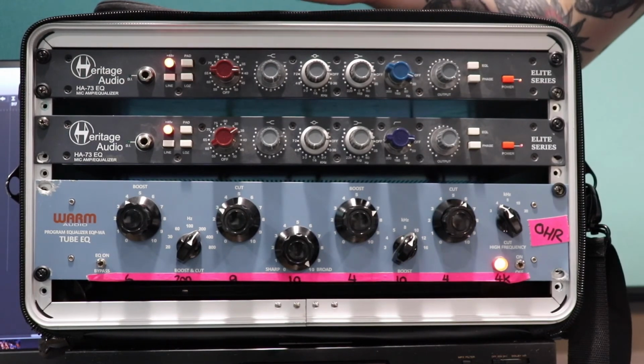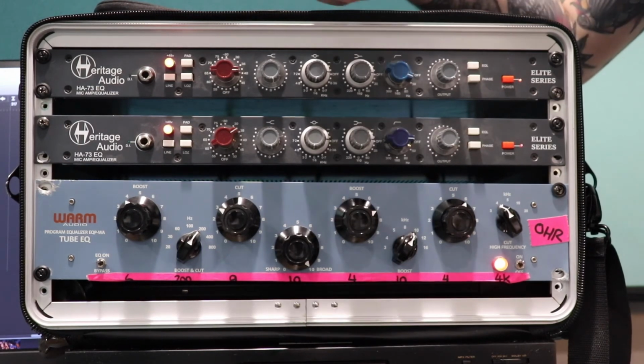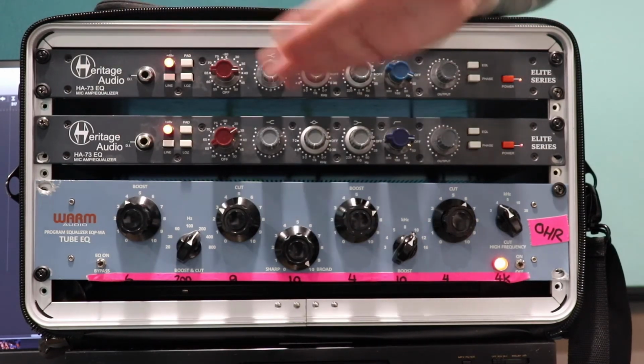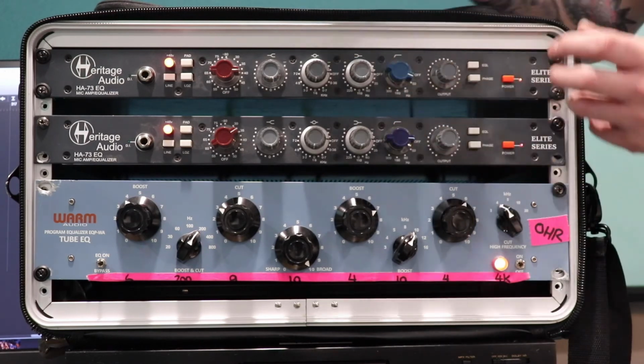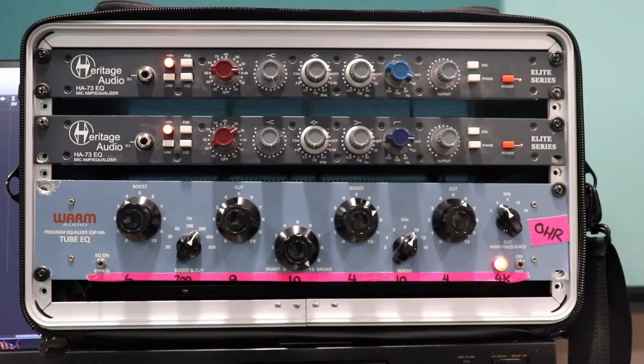I'm a fan of the limitations of the 1073 style design. I think it gets me there quicker in terms of deciding whether I need to adjust the EQ or adjust the microphone. If the EQ can't help it, then the microphone needs moving. So I'm going to start with the EQ completely off. I'm going to make some drastic cuts and boosts so you can hear what this thing sounds like.